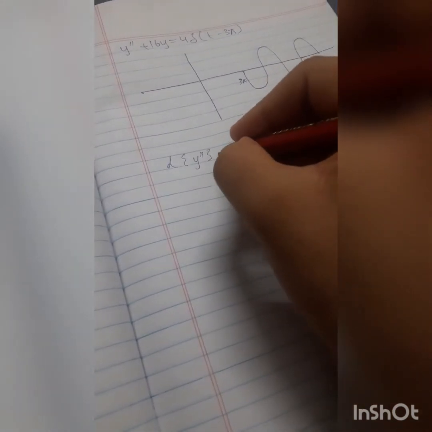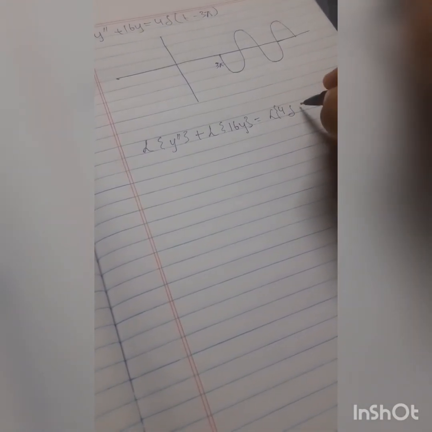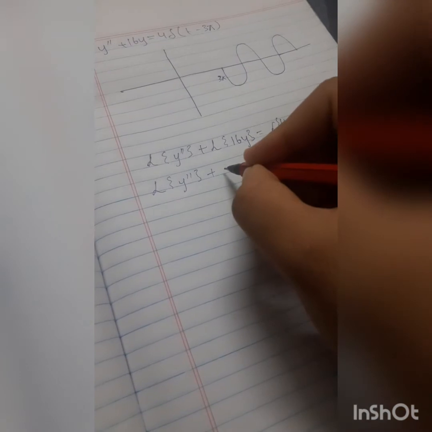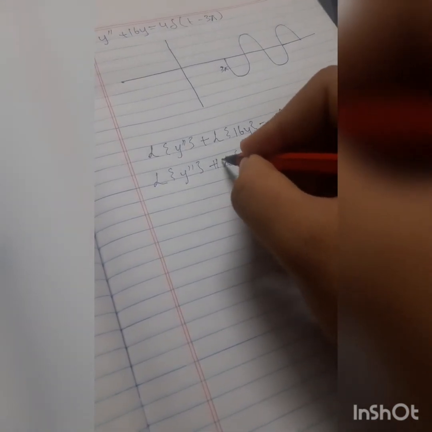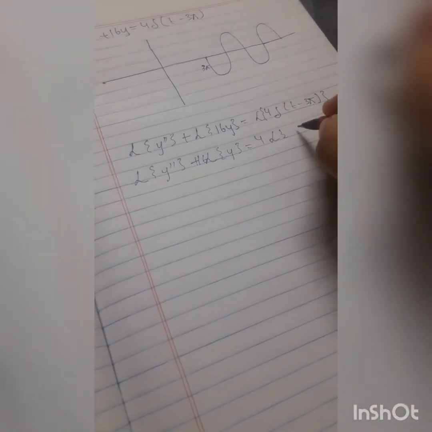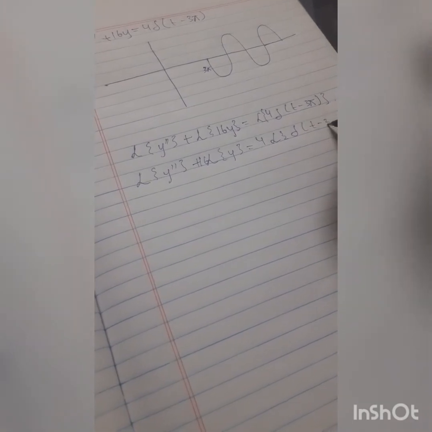Now solving the above equation, we'll solve it by taking the Laplace transform of both sides, that is Laplace of y double dash plus Laplace of 16y equals Laplace of 4 into Dirac delta function of t minus 3 pi.